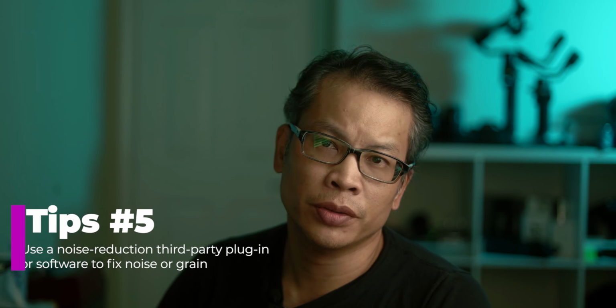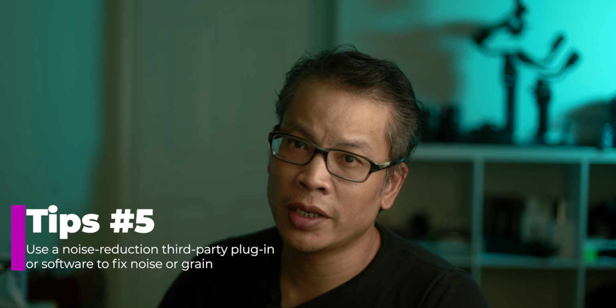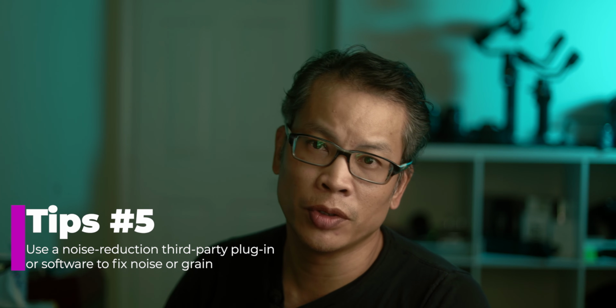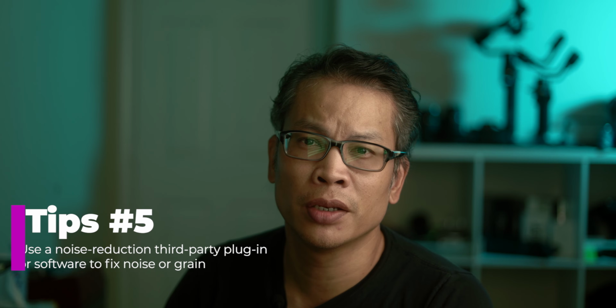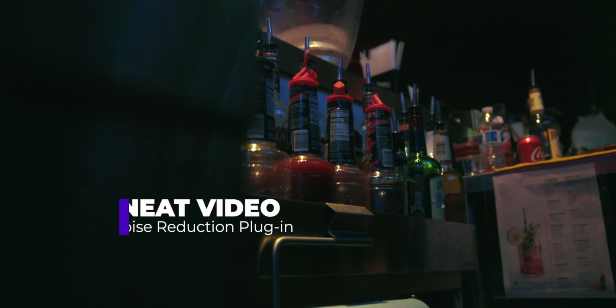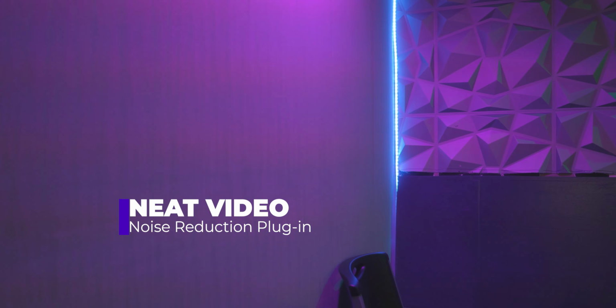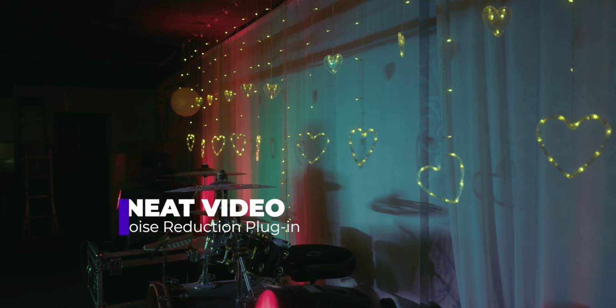Okay, and finally, tip number 5. When you follow all these steps and you still have some graininess, some noise in your image, you can use a plugin or software to denoise it in post. And the software that I use is called Neat Video. It works pretty well to denoise some of my images that I want to use.